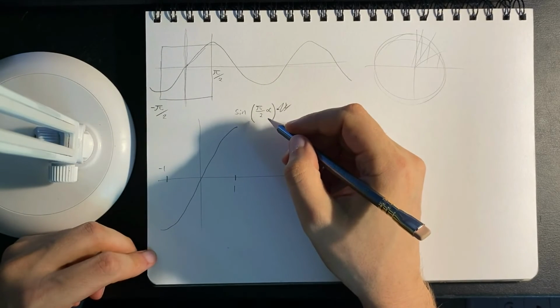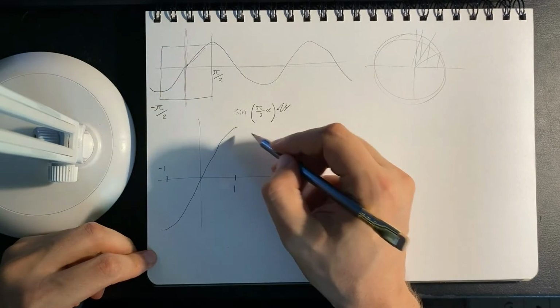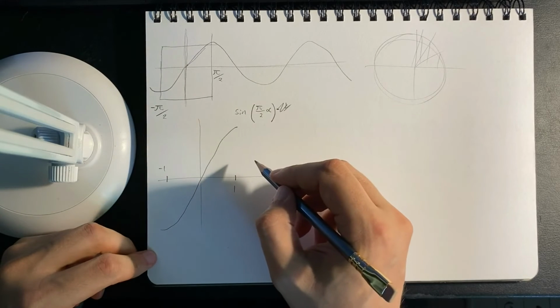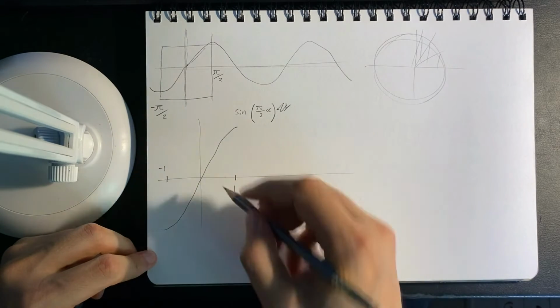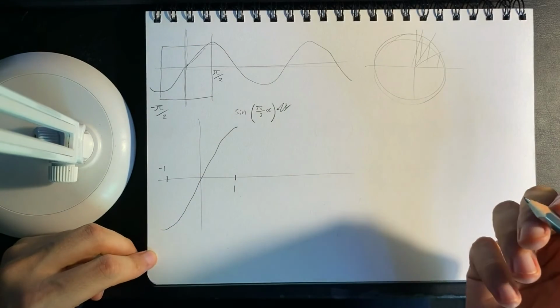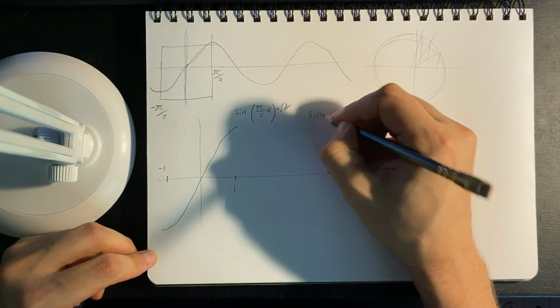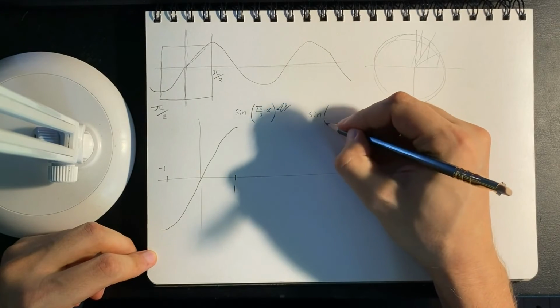Great. But that's not quite what we want, because we want to map that over to the 0 to 1 range. Again, a little tricky, but I'll just give the short answer.